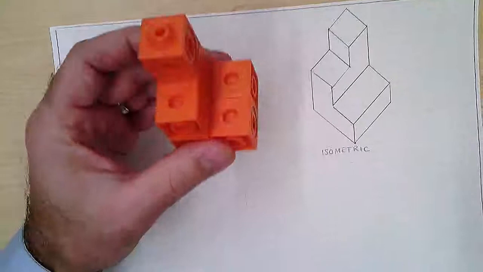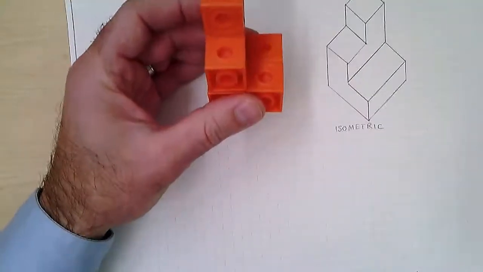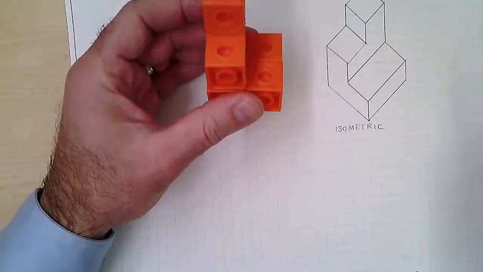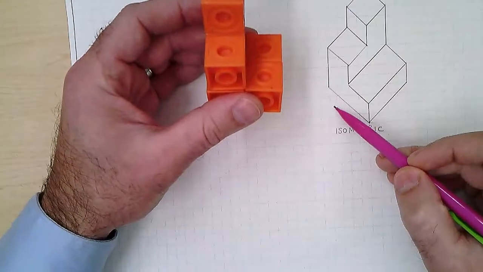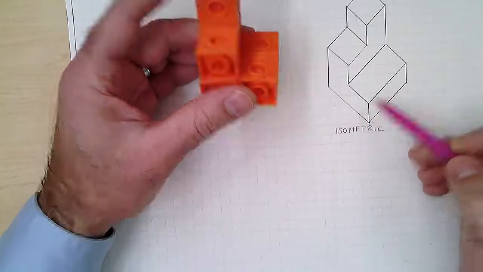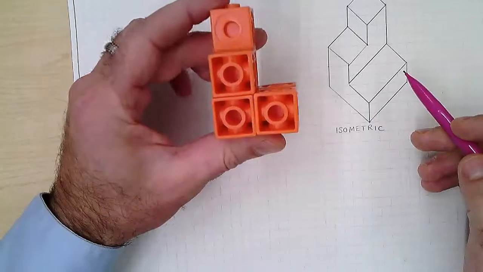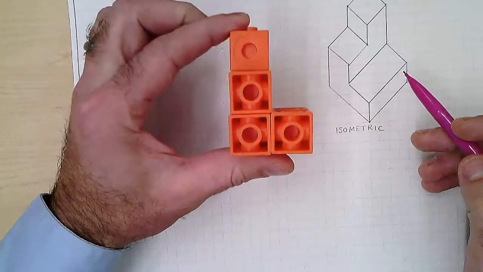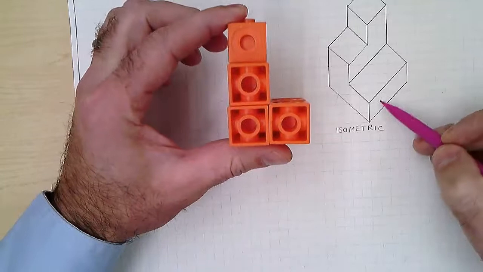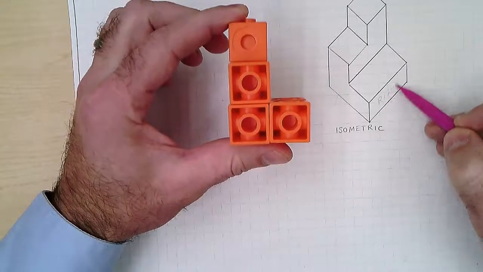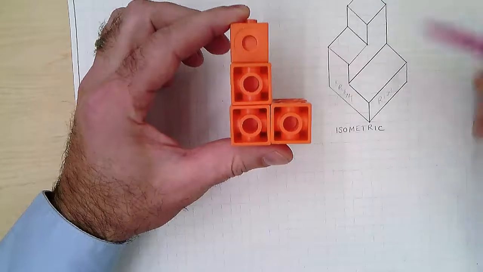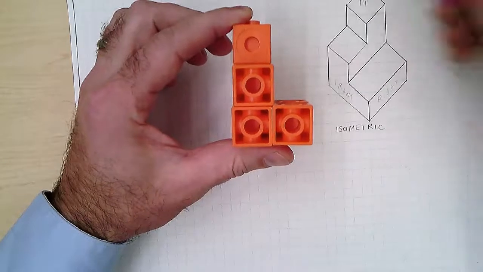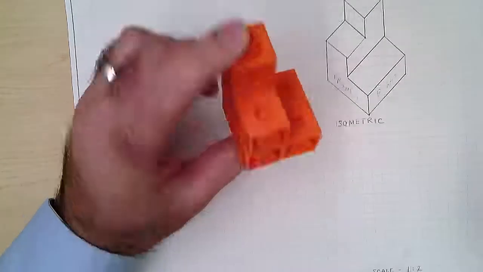To start off, I have to determine what is my front. In this case, I will make this side right here my front. So it will be looking like this, and I'll draw it like that. And so this will be my right side. That will be my front. And obviously, that makes that my top.